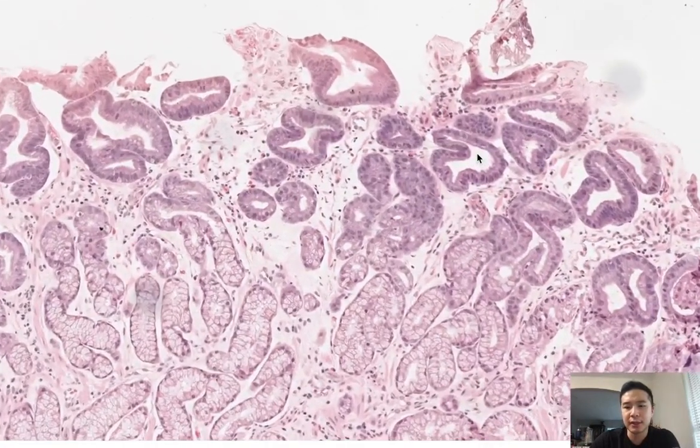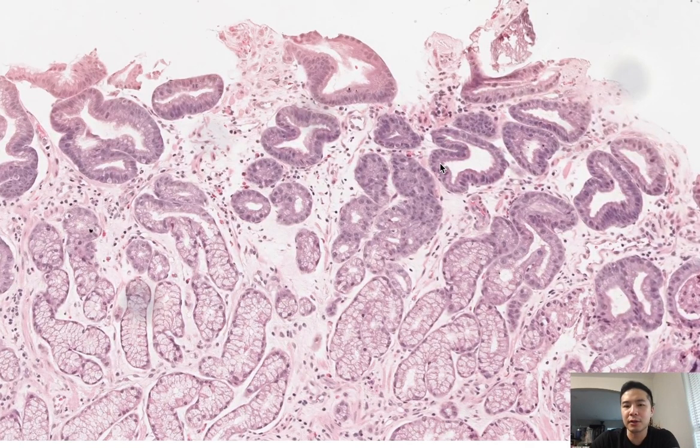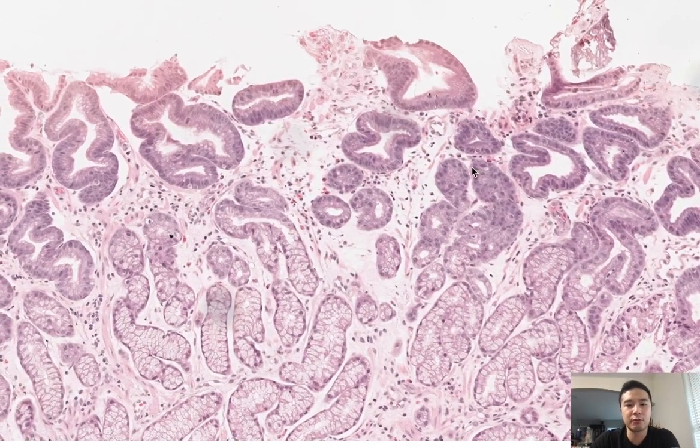So here, appreciate how you lose the foveolar mucin, okay? And you have a higher NC ratio, but it's not atypical. They're all pretty uniform. There's no loss of polarity. So that's what you see in reactive gastropathy.